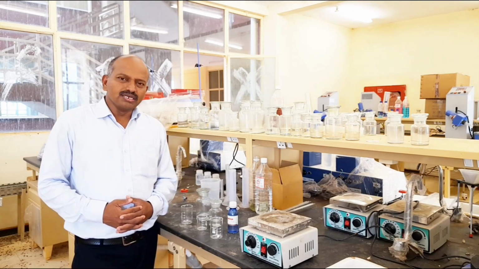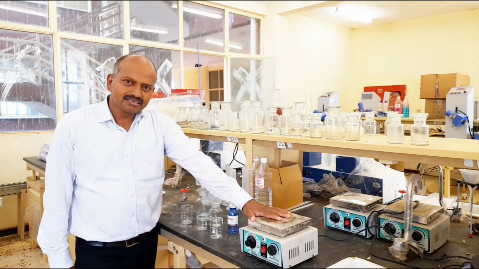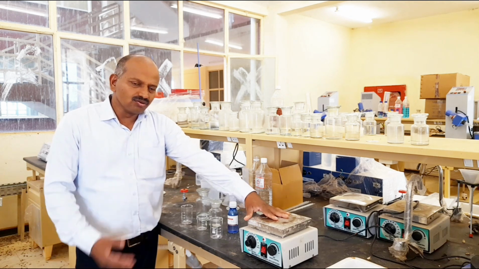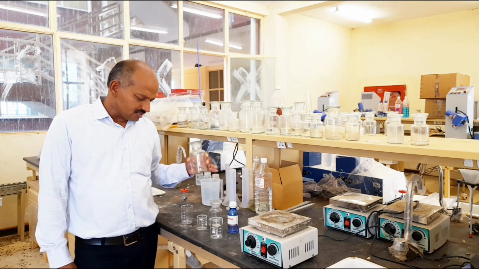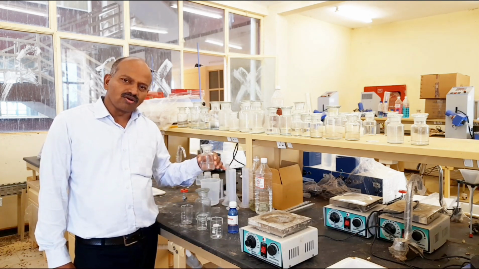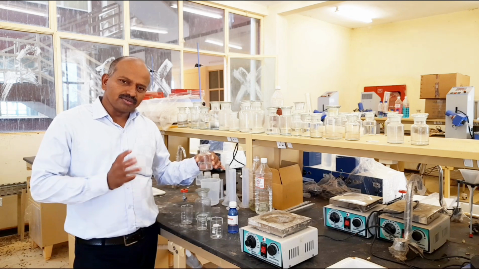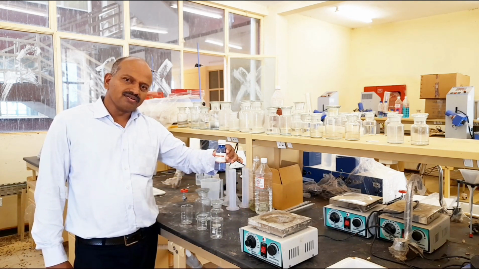Now we have come to the experimentation spot. This is the workbench. This is the magnetic stirrer, which we will use for stirring the solution. This is the reagent bottle containing hydrochloric acid of known strength. This is the mixture containing sodium chloride and sodium hydroxide solution. And this is the indicator, phenolphthalein, which is used to identify the color change.